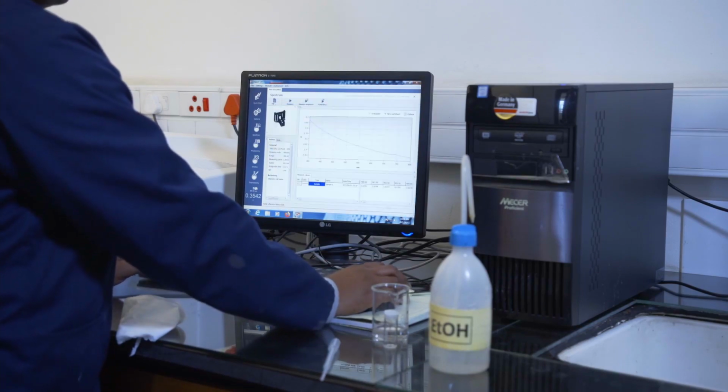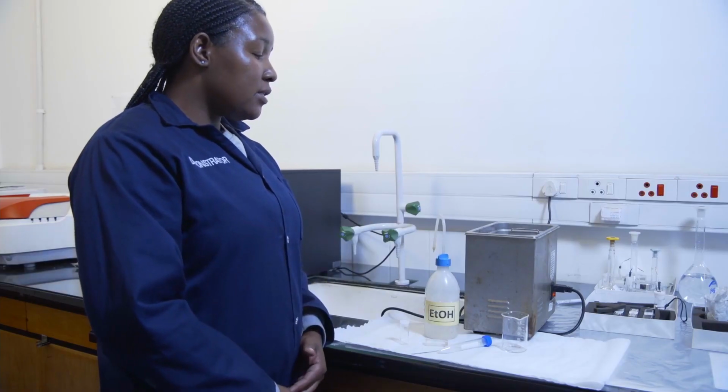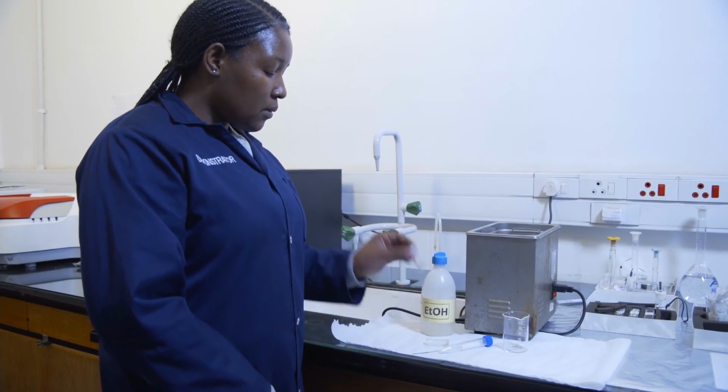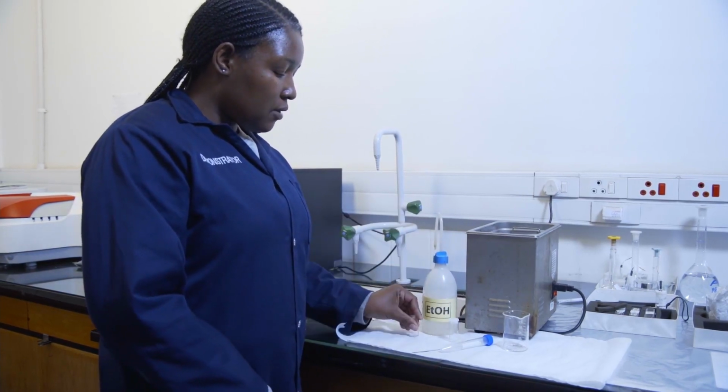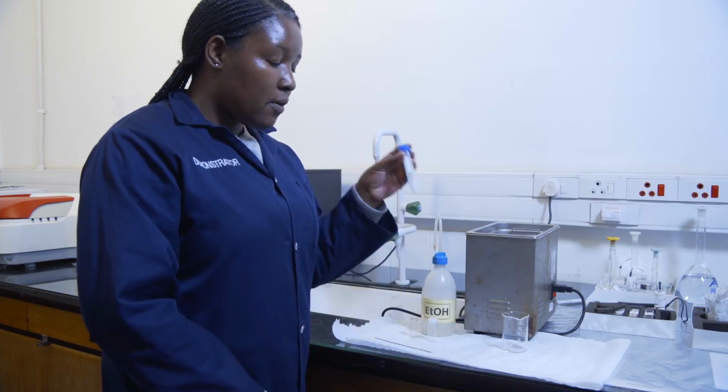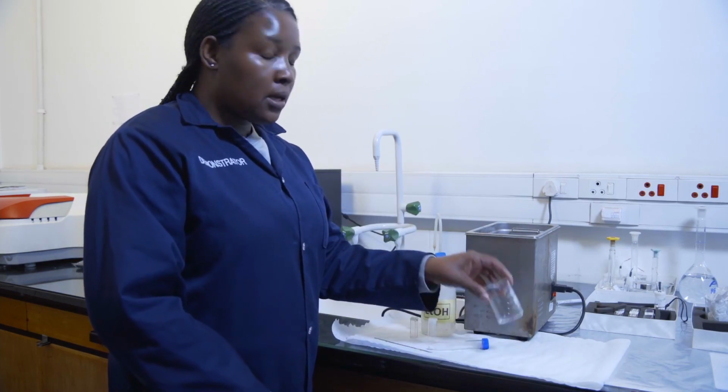And then Save. In this part of the experiment, the PL spectrum of our zinc oxide nanoparticles in ethanol will be determined using a PL spectrophotometer. For our sample preparation, we are going to need a sonicator, absolute ethanol, a cuvette, a vial, a spatula, our zinc oxide, as well as a beaker.